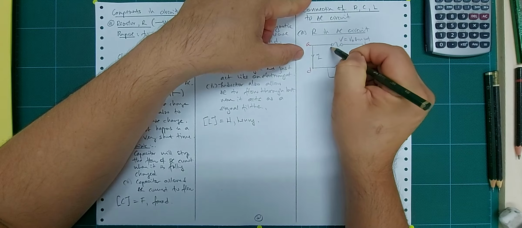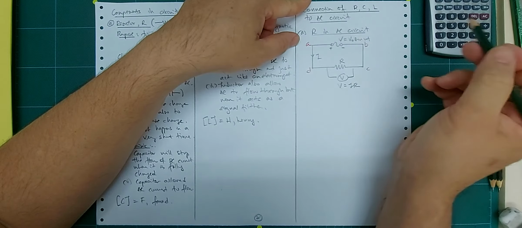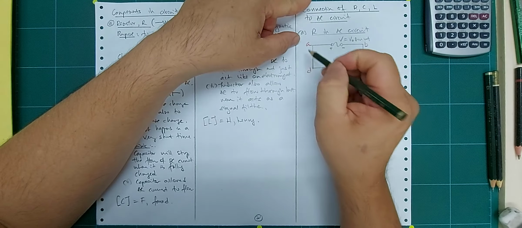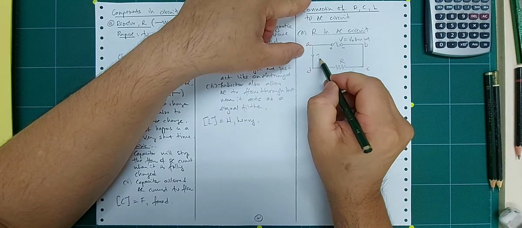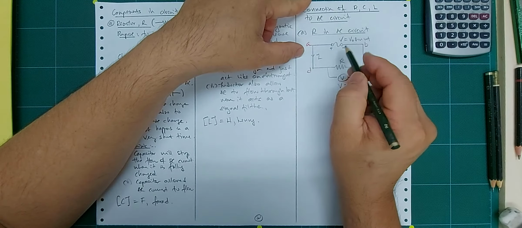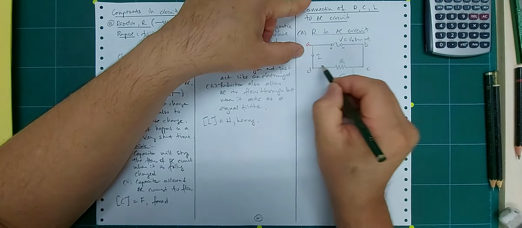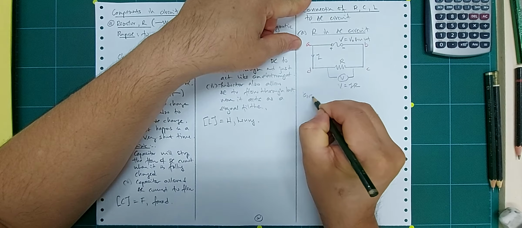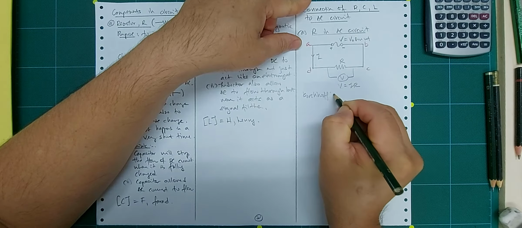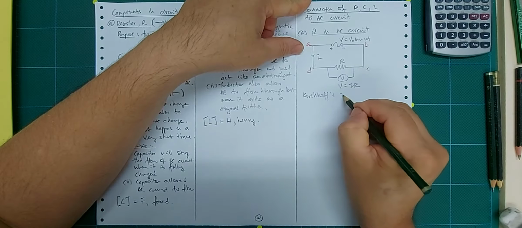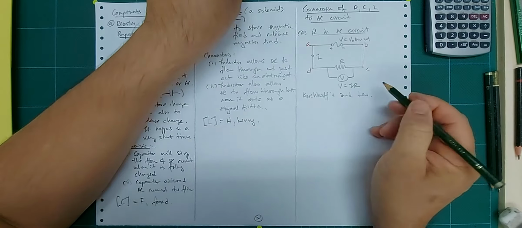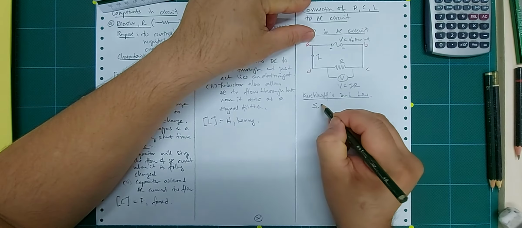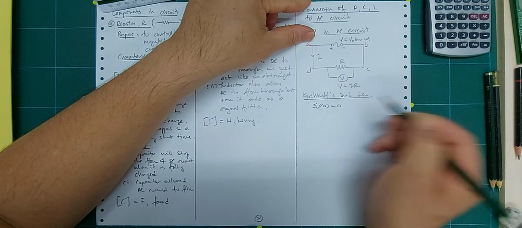So we assume this is positive, negative initially. We're going to start our journey from A to B, B to C, C to D, D to A. You look at this current flowing from positive to negative at this moment, so that means it's going to go through the resistor from D to C. So we start from A to B. So we use Kirchhoff second law. Our Kirchhoff second law states that the total change in potential differences must equal 0.